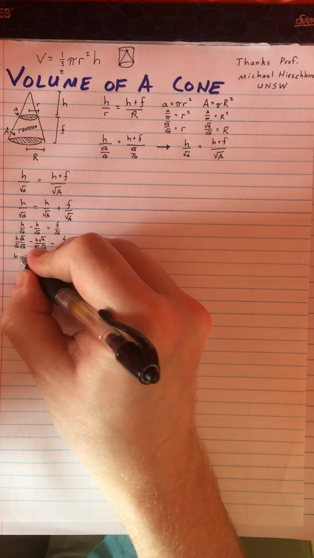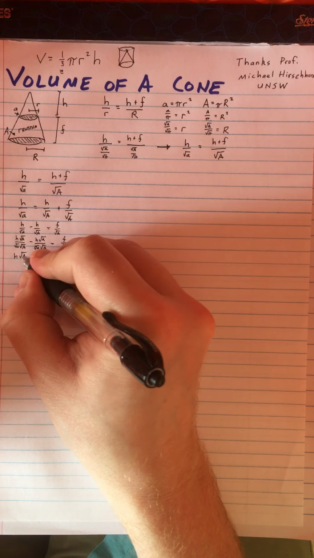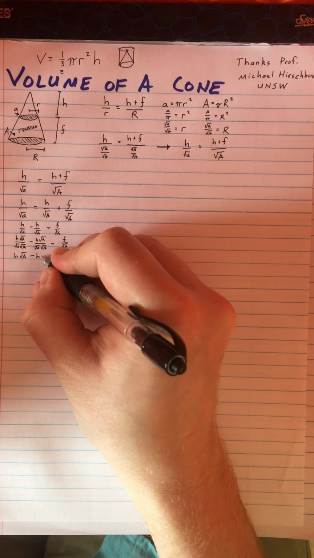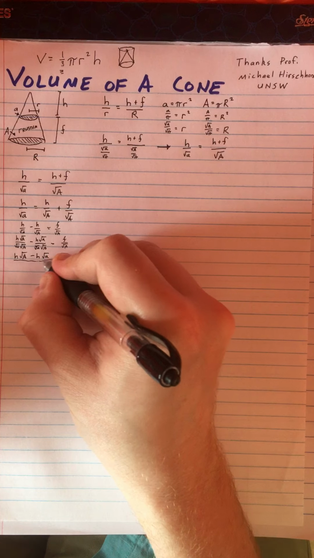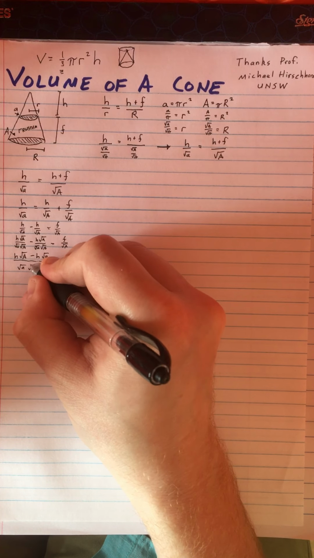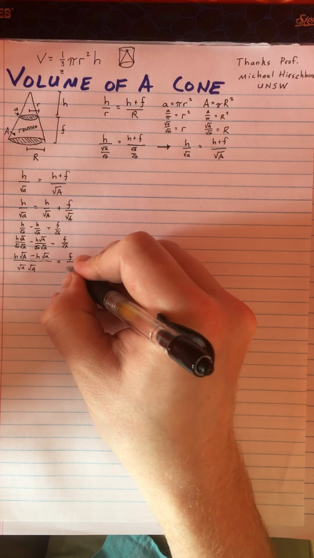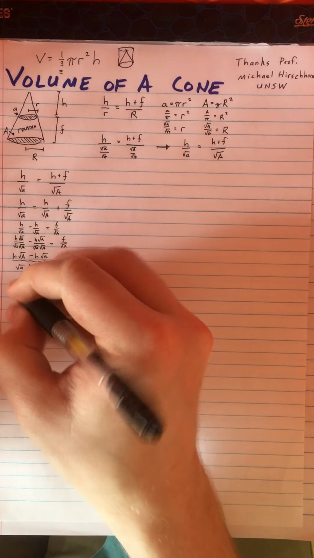This means I end up with the height of the small cone times the square root of big area, minus the height of the small cone times the square root of small area, over the square root of small area times the square root of big area, and all of that should equal the frustum height over the square root of the big area.